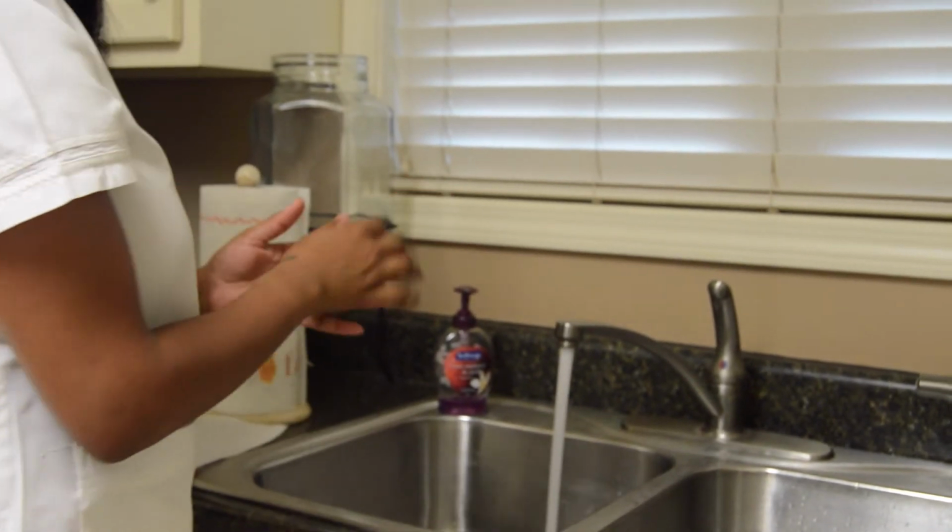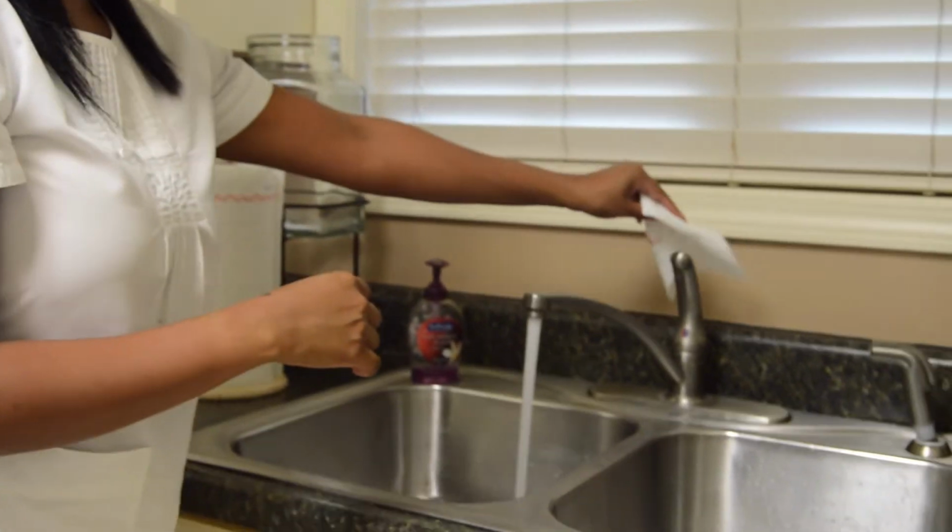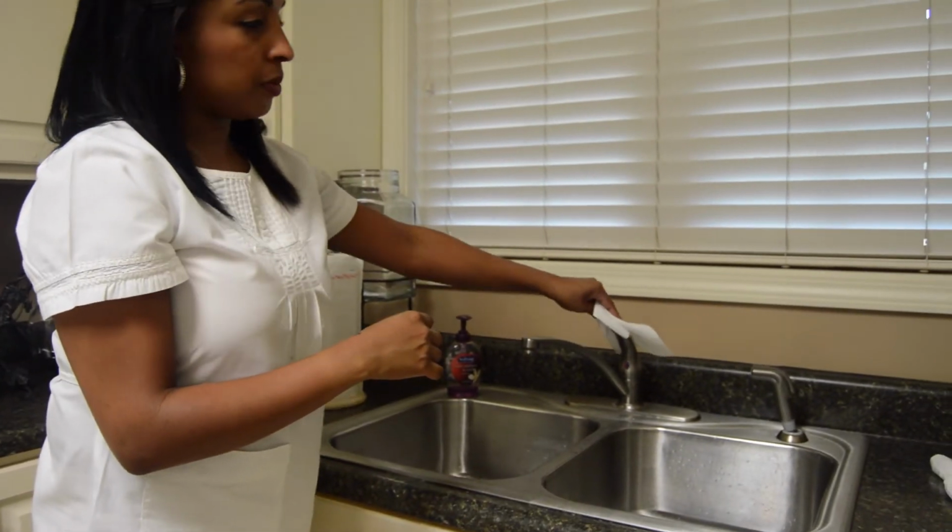Then to prevent the spread of other germs, you can turn off your water with an additional paper towel.